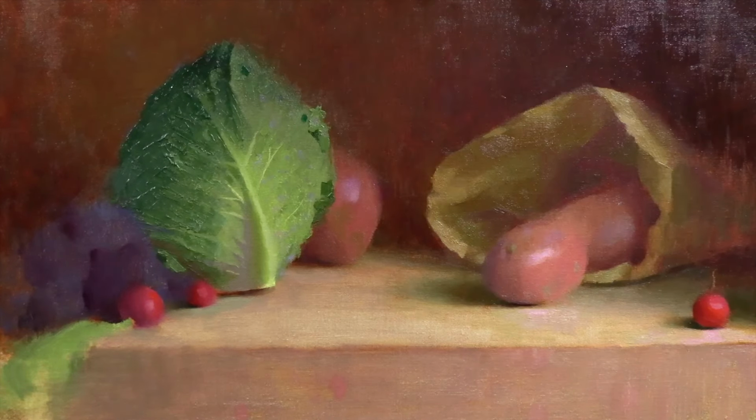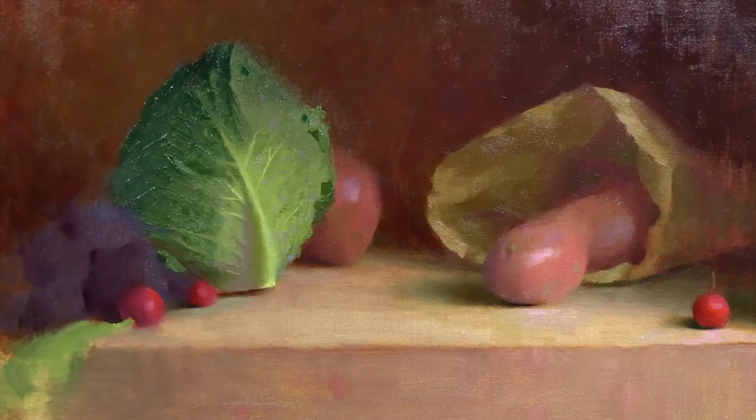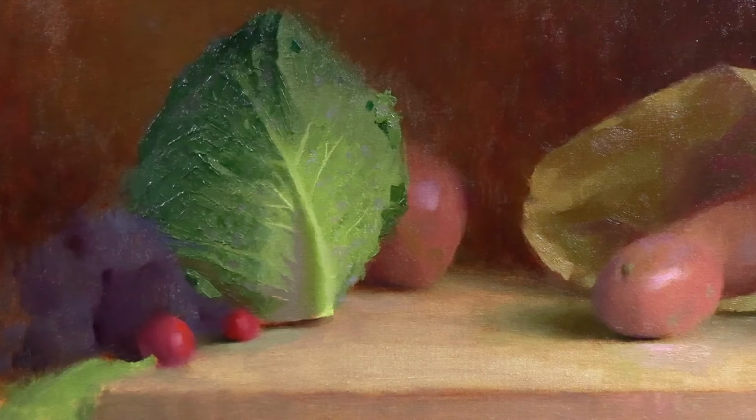Painting still lifes is one of the best ways to develop this skill. It teaches you how to create complete works of art instead of just doing studies. As a wise artist once said, if you can paint a still life, you can paint anything. Anyway, that's enough about composition.